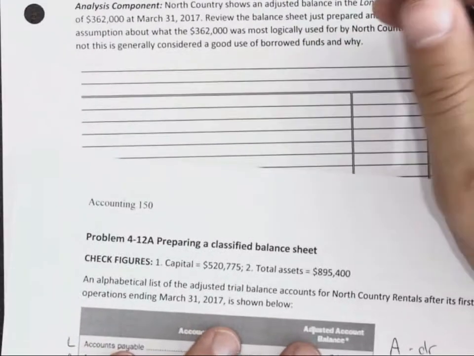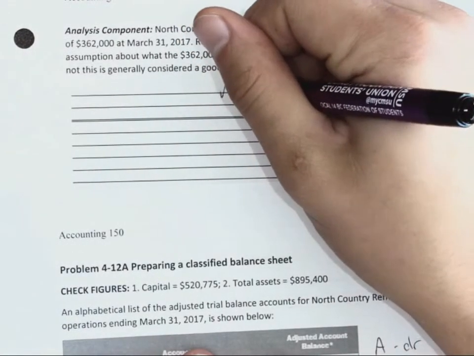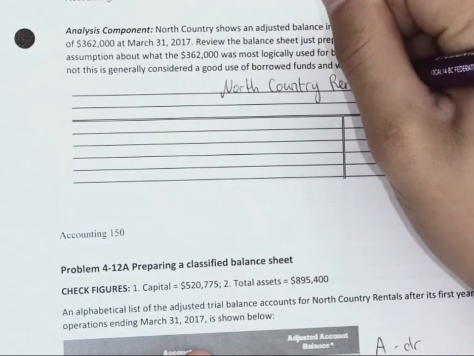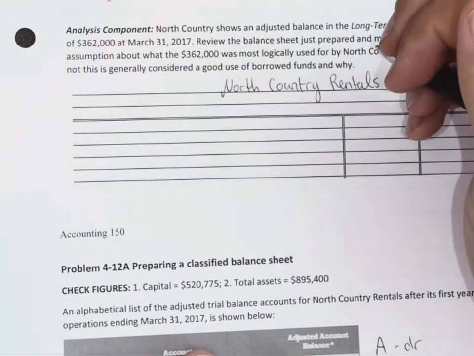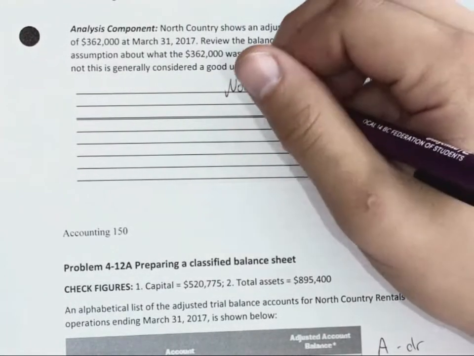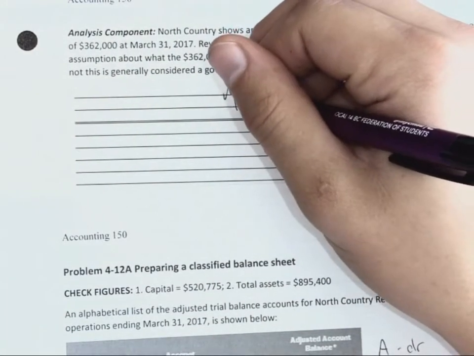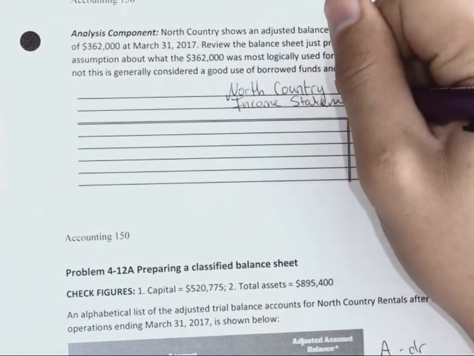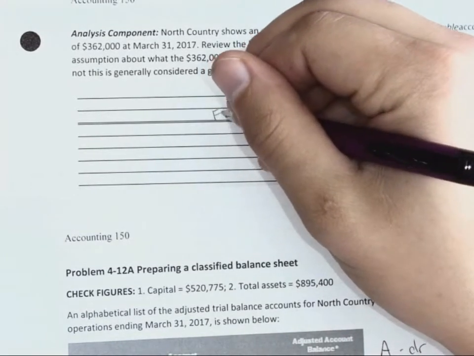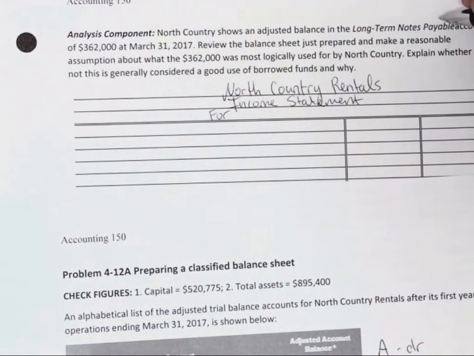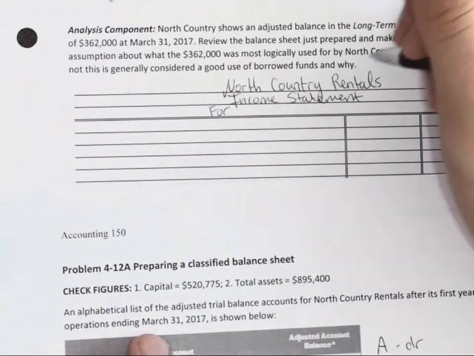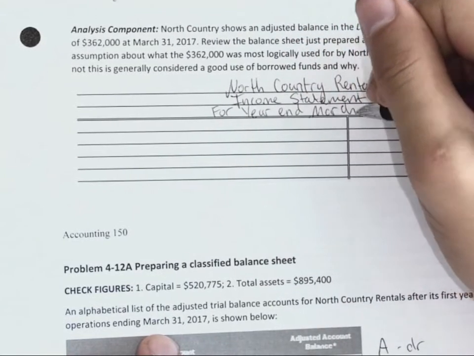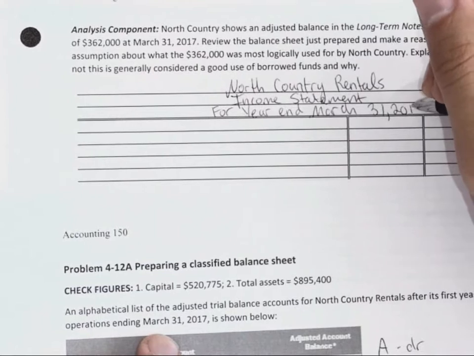So this is North Country Rentals, income statement, for year end March 31st, 2017.